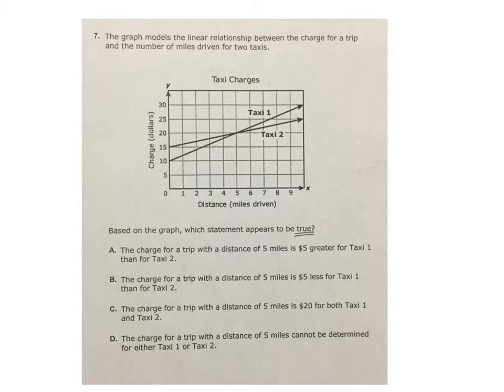B. The charge for a trip with a distance of 5 miles is $5 less for taxi 1 than for taxi 2. C. The charge for a trip with a distance of 5 miles is $20 for both taxi 1 and taxi 2. And then D, the charge for a trip with a distance of 5 miles cannot be determined for either taxi 1 or taxi 2.